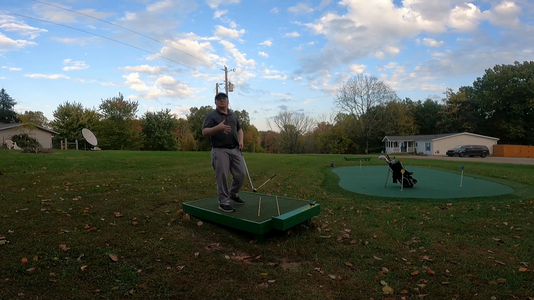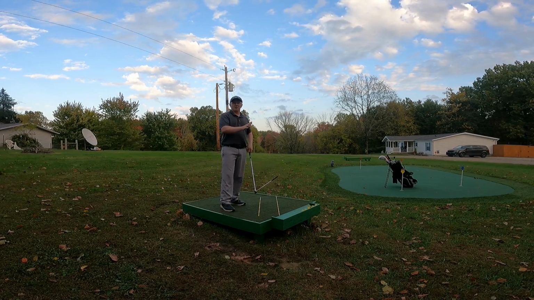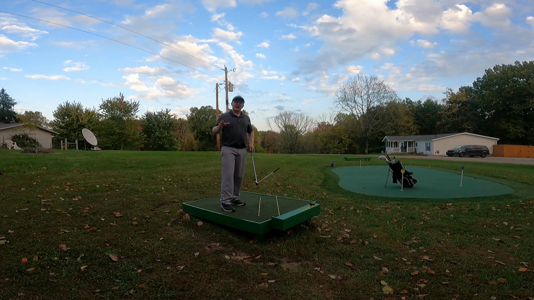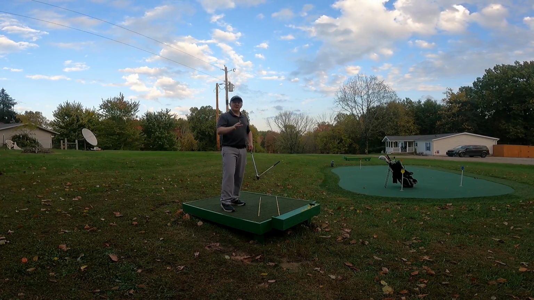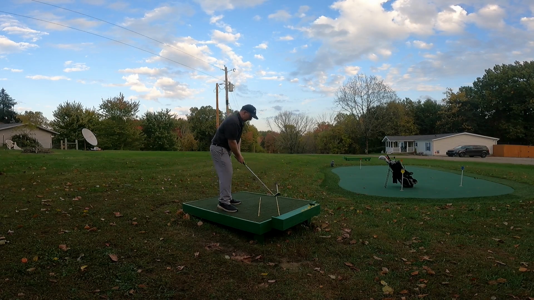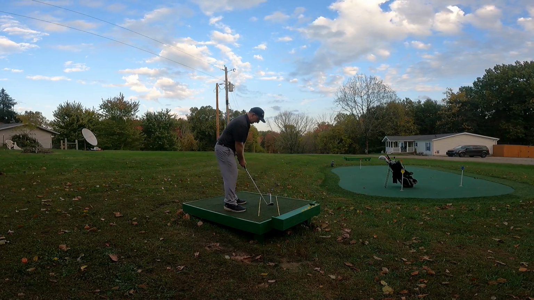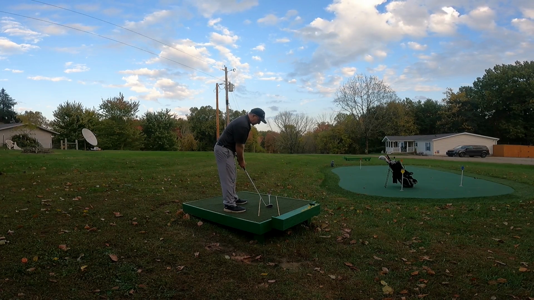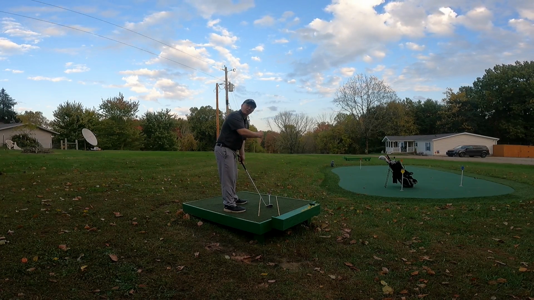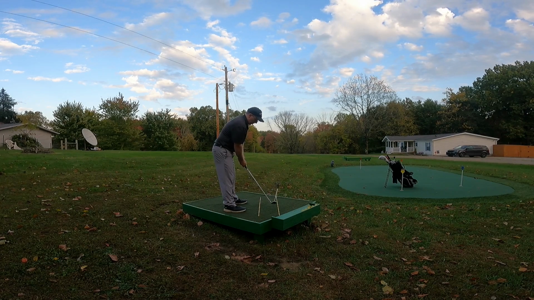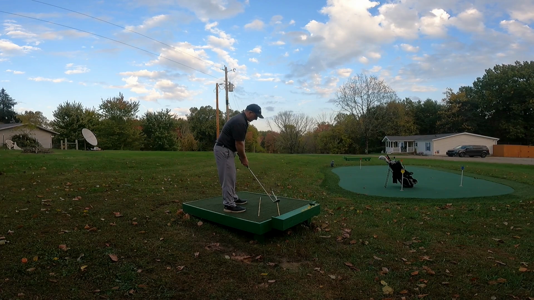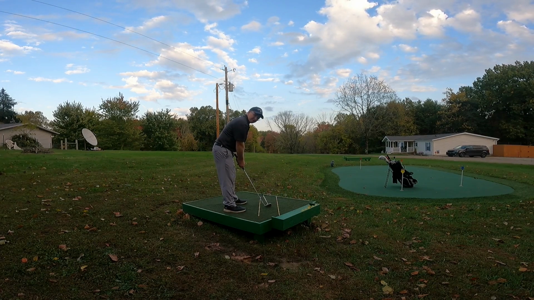Okay? The club swing path sends the ball, and then our club face angle bends it. So the club path sends it, and the club face bends it. And what I mean by the bends it is if I were to hit a perfectly straight shot, my club face would be square or pointed straight at the target. If my club face was open, it would point to the right. If my club face was closed, it would point to the left.